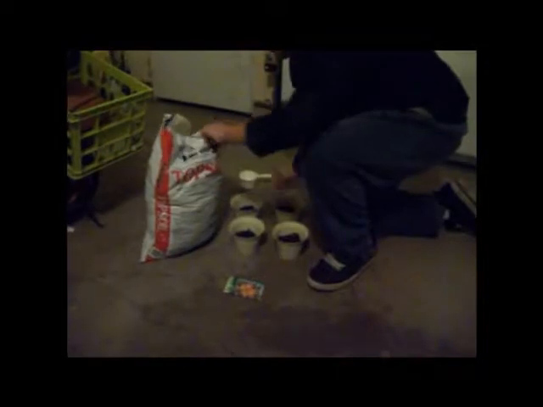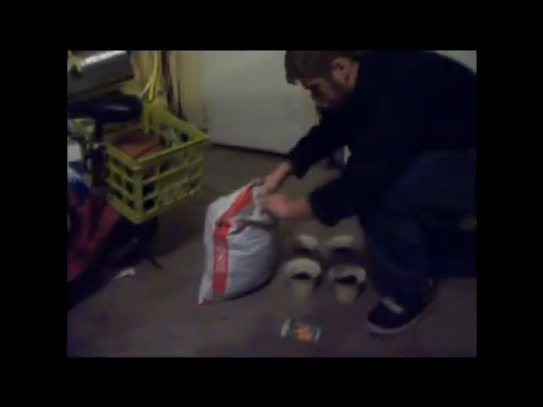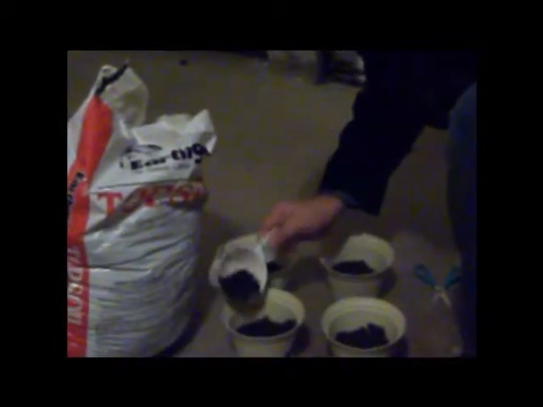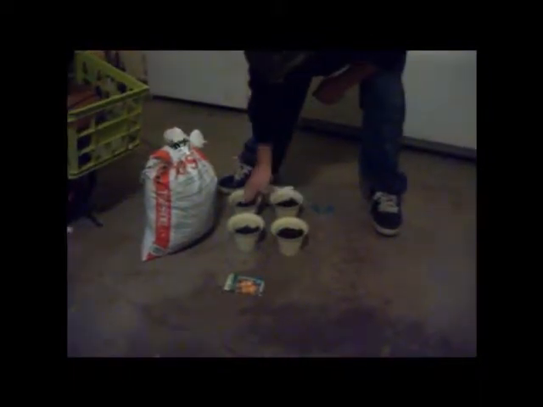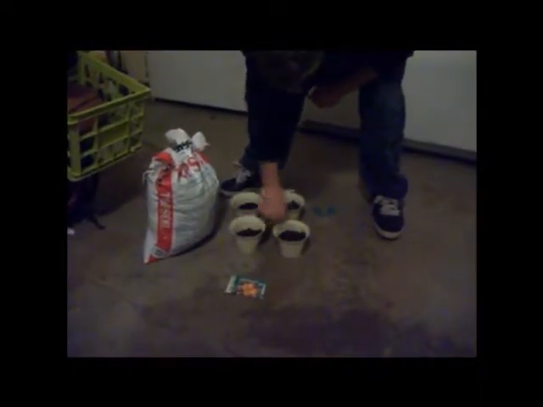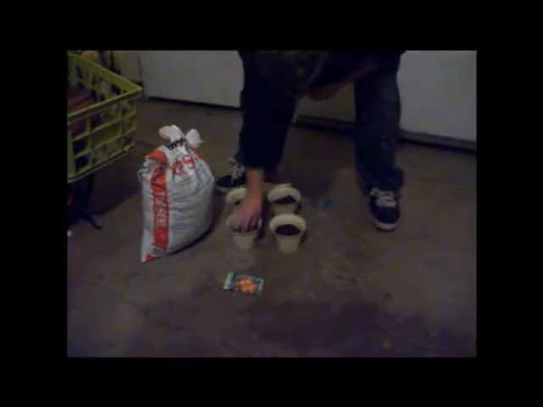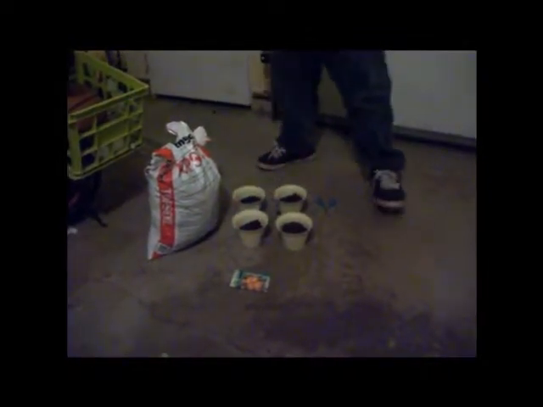You fill up another half cup. Put that soil on there. And you can close up your soil bag. And just smooth out the soil and break up the clumps. I'm gonna go fill this up with water, and then we're gonna go water our plants.